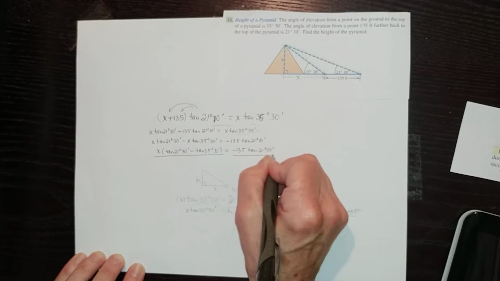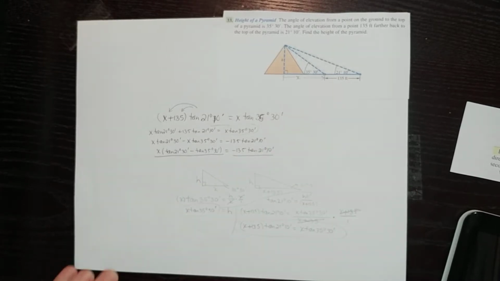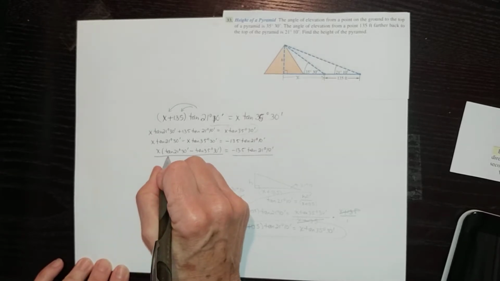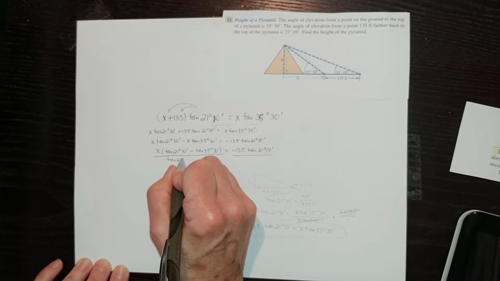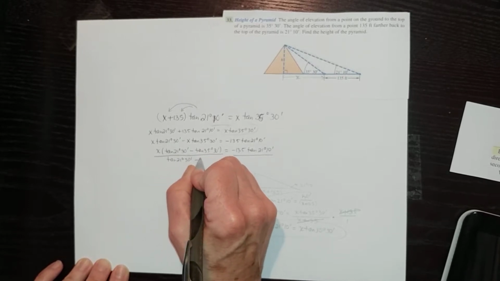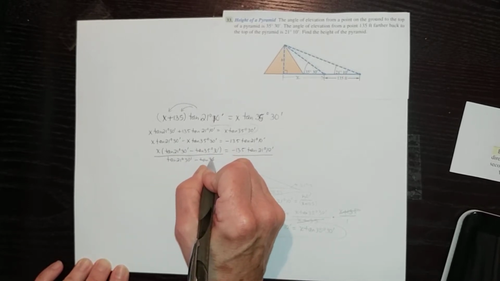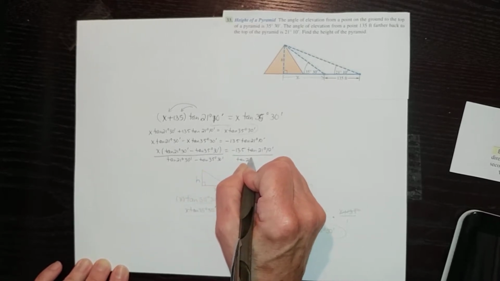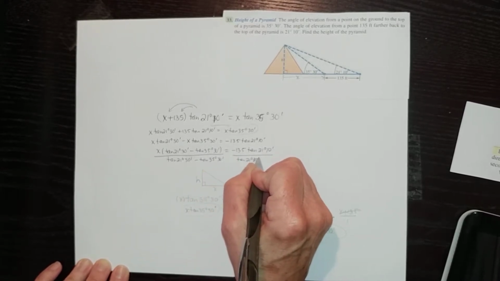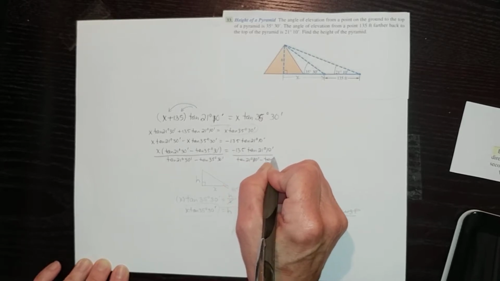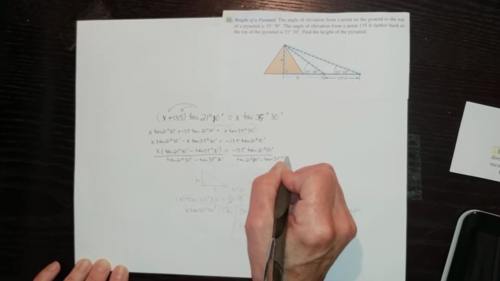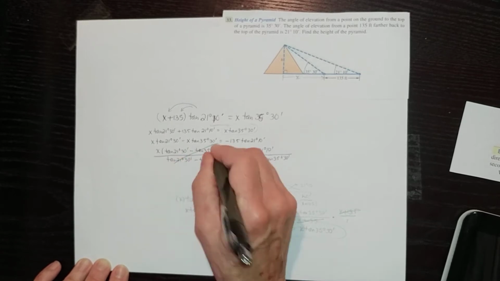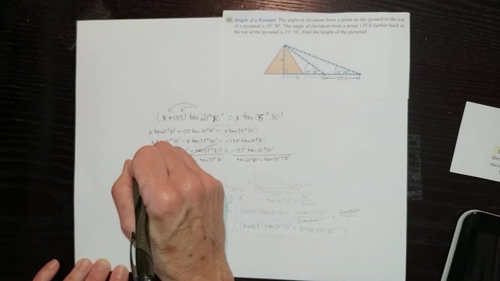Now I just have x times one x. I'm going to divide both sides of this equation by whatever is being multiplied by my x, which is all of this stuff right here. I'm going to divide by tangent 21 degrees 10 minutes minus the tangent of 35 degrees 30 minutes on both sides. On the left-hand side, these cancel. So this is what x equals.